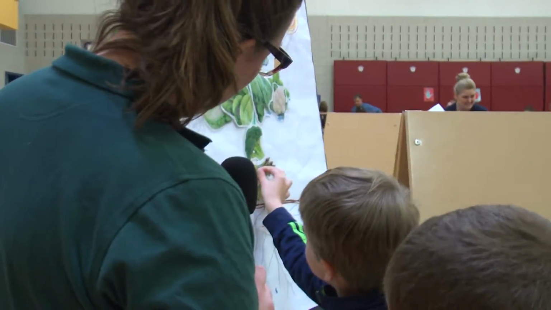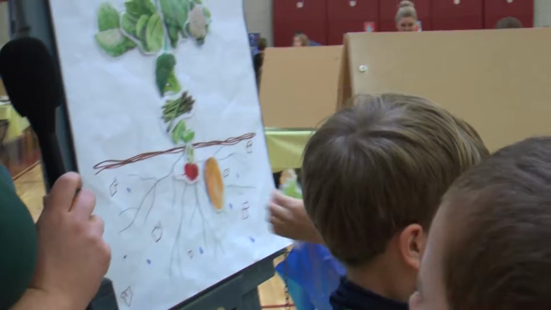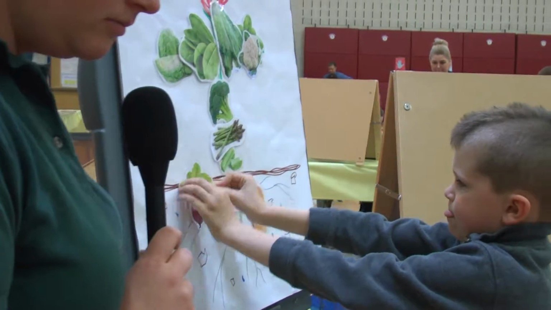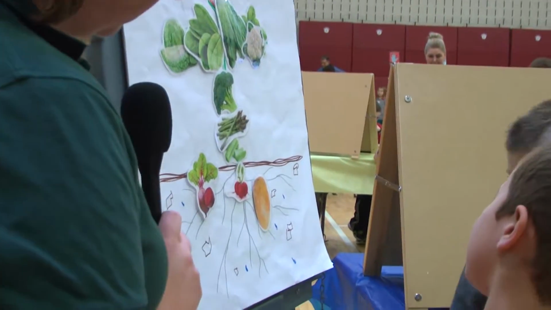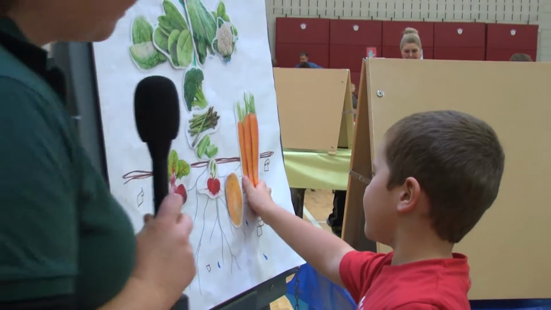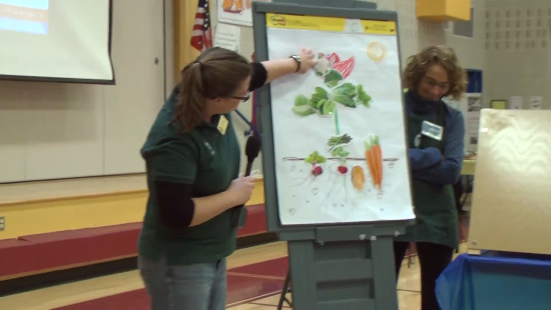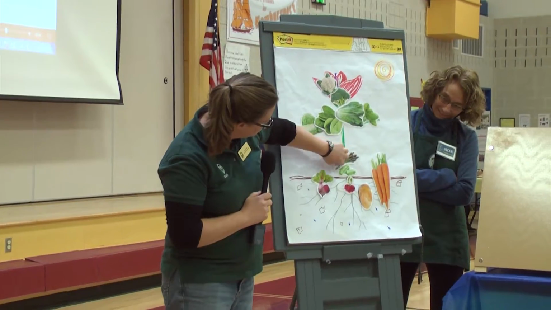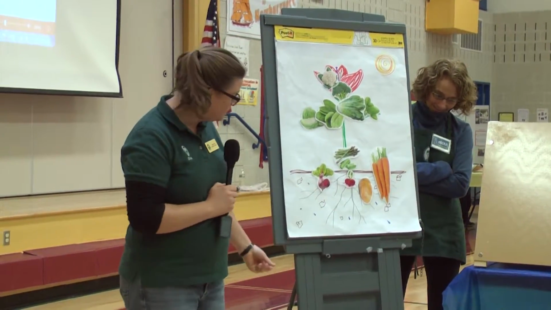So if you think it's a root, put it down here with the roots. If you think it's a stem, put it on the stem. So once you get a picture, come on up, put your plant picture up. This one is hard. So we can eat flowers, we can eat leaves, we can eat stems, we can eat roots. We eat every part of the plant.